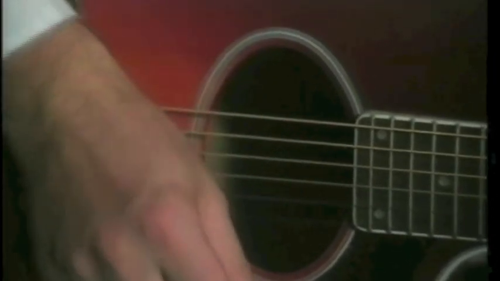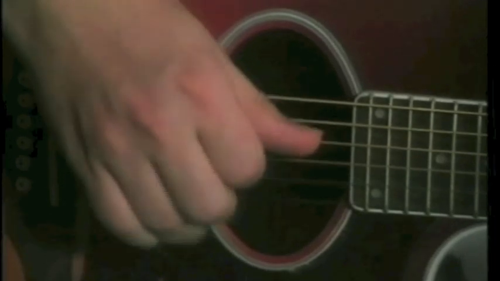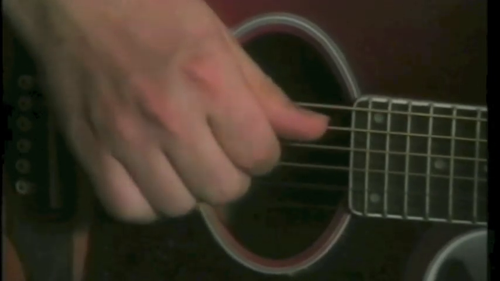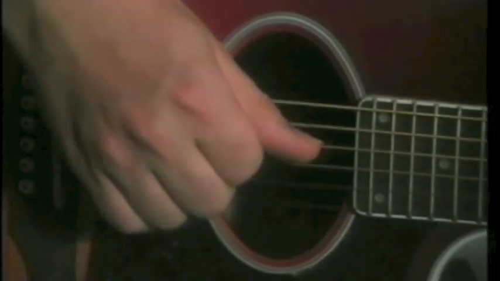The next tape, we're going to look at finger picking, which is a whole other world.